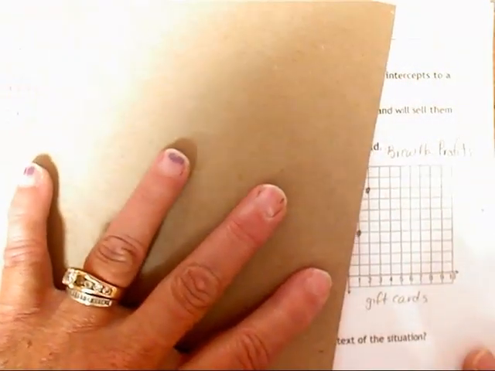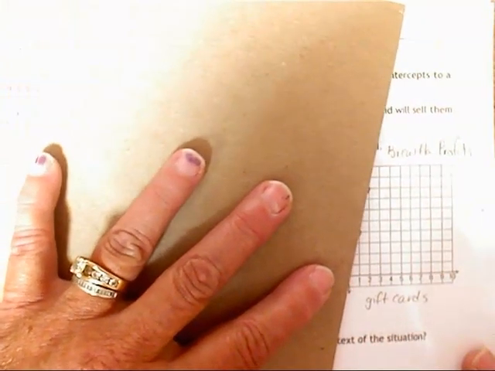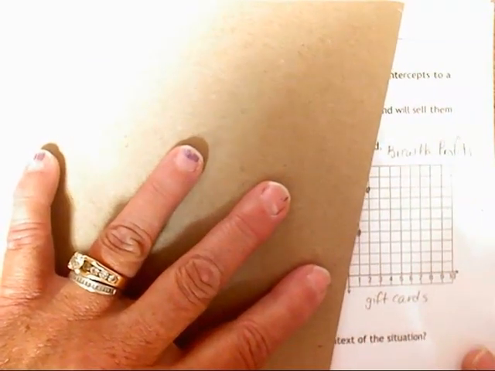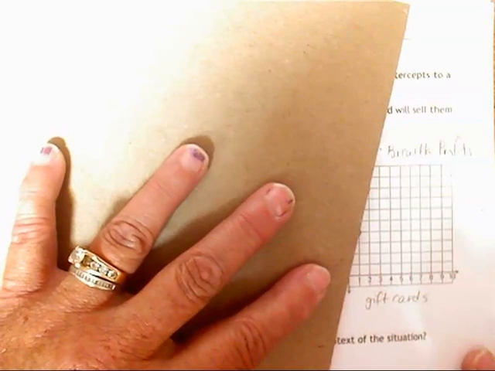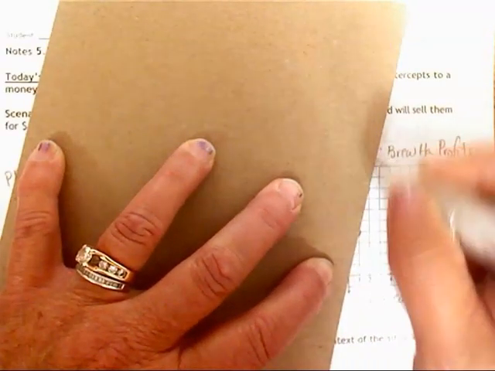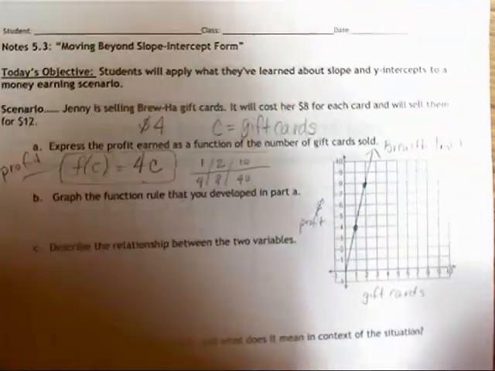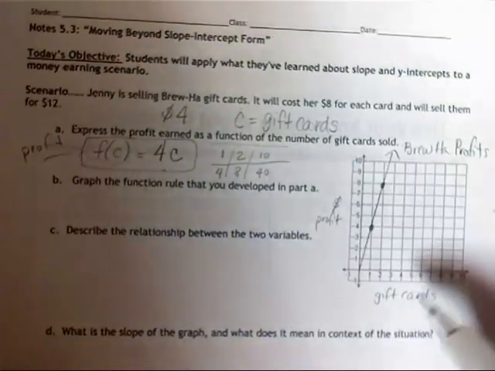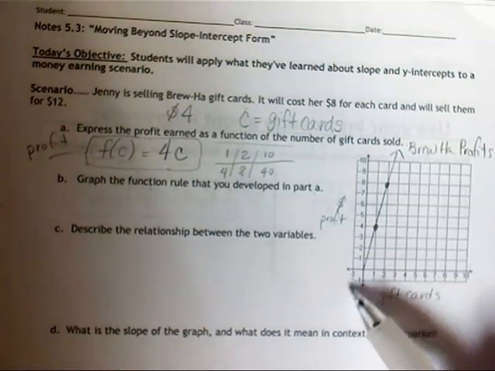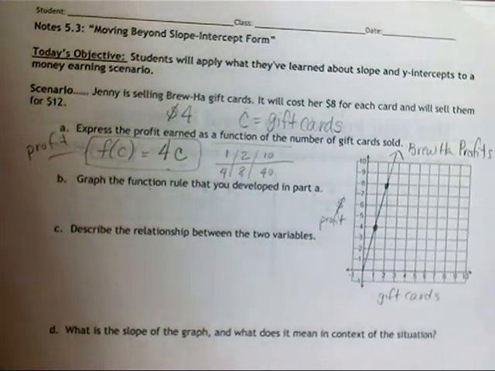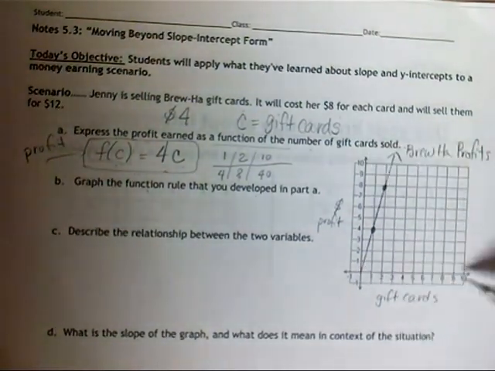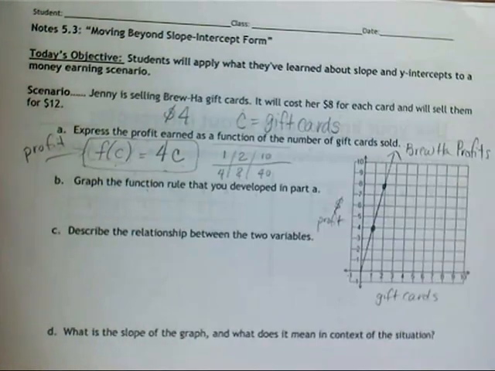I'm just using my notebook here because we don't freehand lines. We make them nice and straight, okay? So here's what my graph would look like. I didn't put it down below the x-axis because it wouldn't make sense to sell negative gift cards, right? This would only make sense in the context of positives, right?